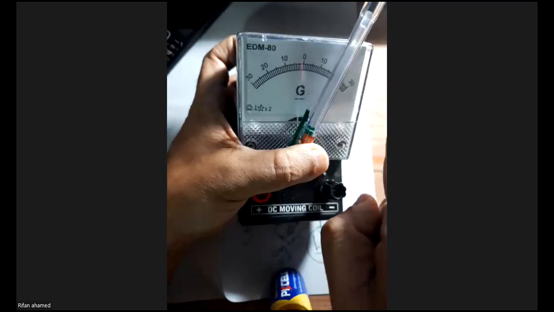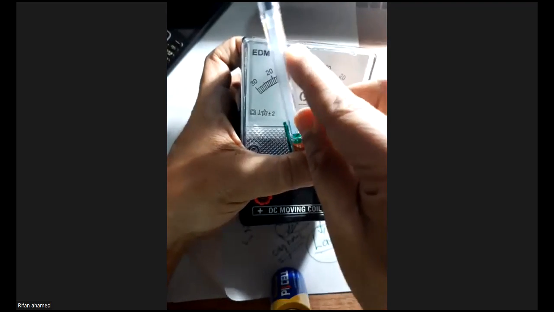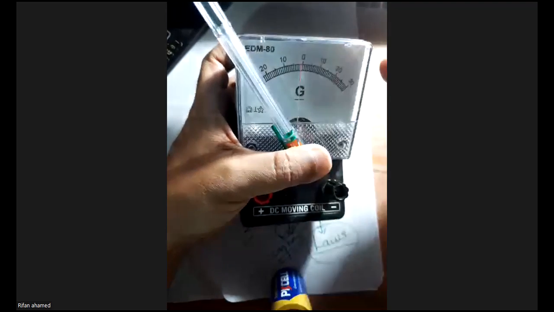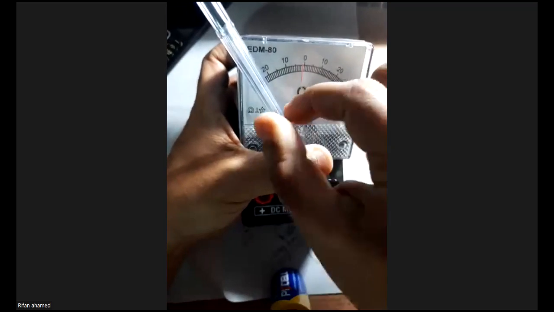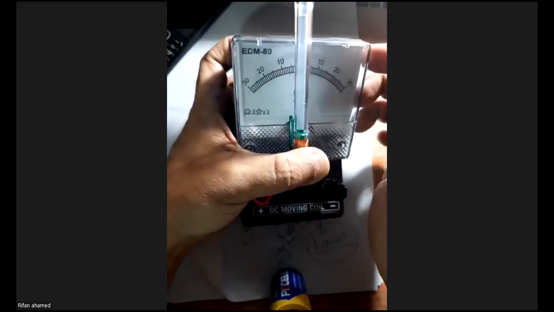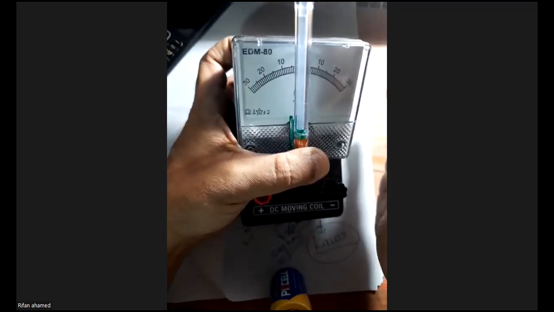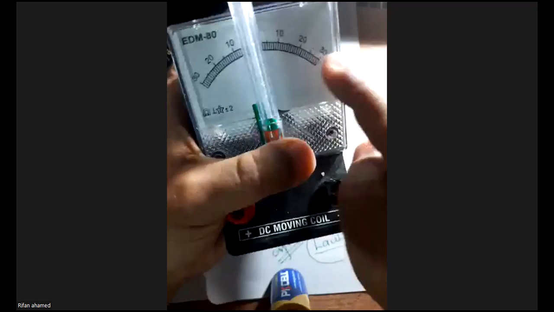Understood? If the indicator turns to this side, current is going this side. So using zero center galvanometer, you can measure the amount of current.